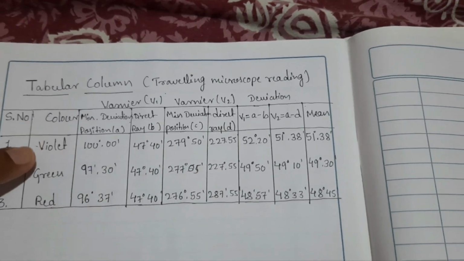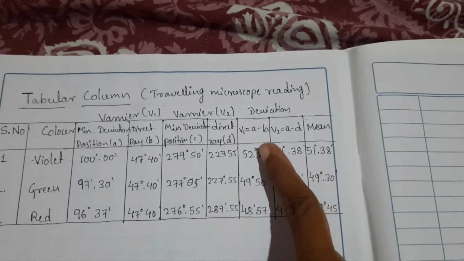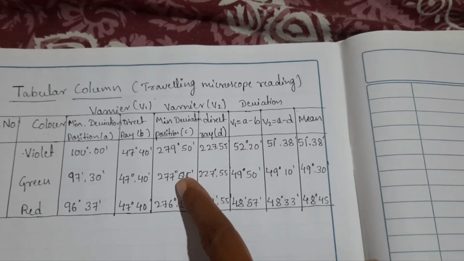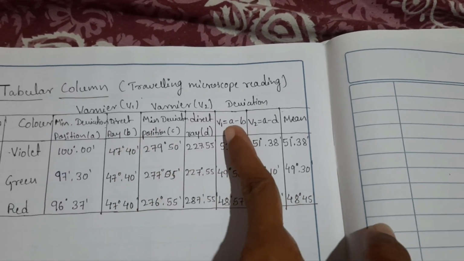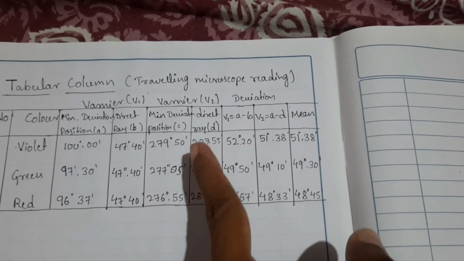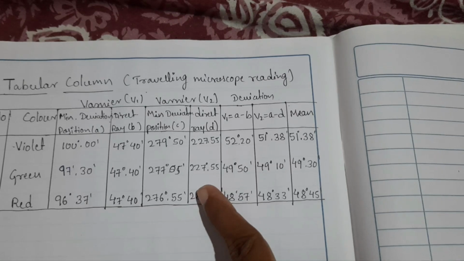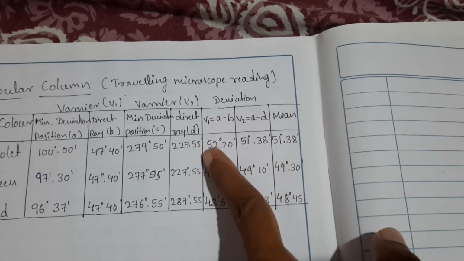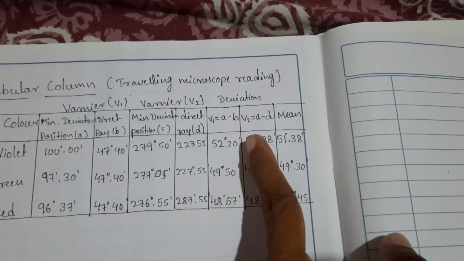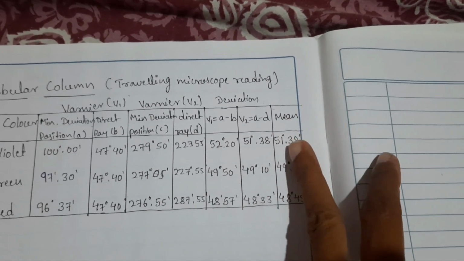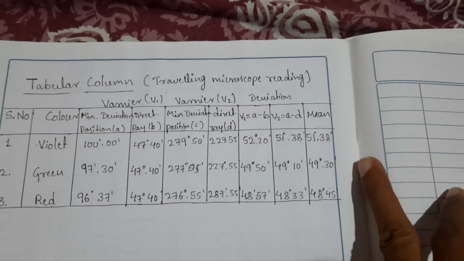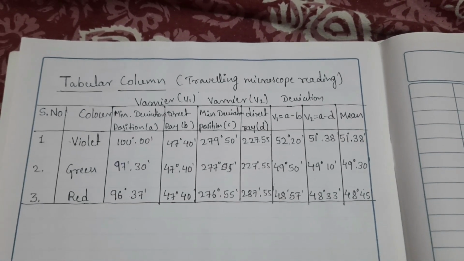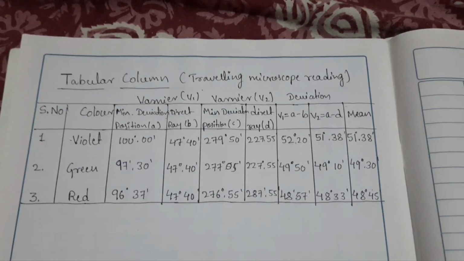for three colors, violet, green, red, then you can calculate the difference between the vernier scale readings. V1 is equal to A minus B, minimum deviation position A and direct ray reading; you have to subtract, you will get V1. V2 reading is for the direct ray: without keeping the prism on the prism table, you should note down the direct ray reading. Once you subtract, you will get V2. Then take the mean of these two vernier scale readings, V1 plus V2 by 2. Once you take the mean, you will get the deviation for the three different colors. Then using the formula you can calculate the dispersive power of the prism.